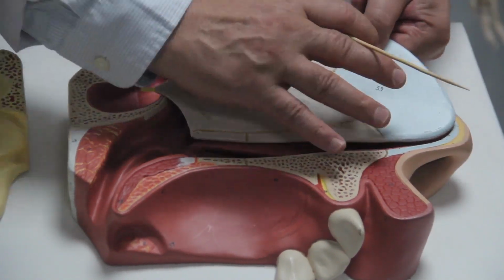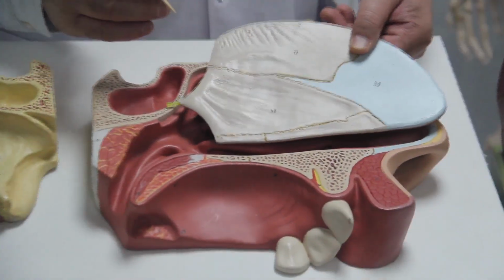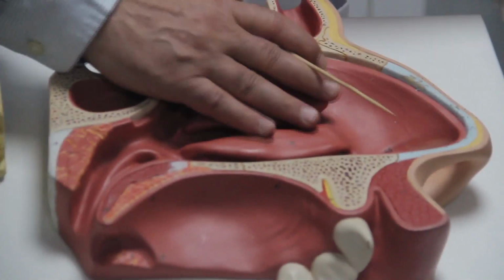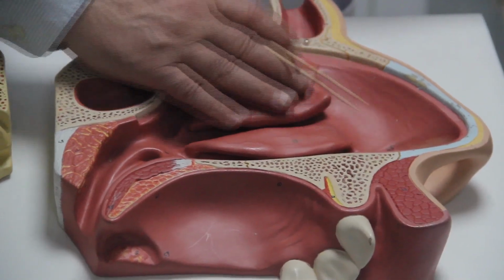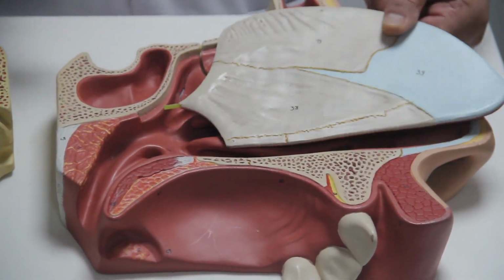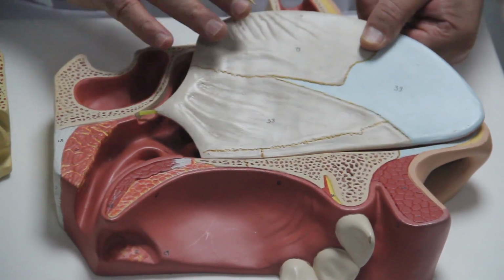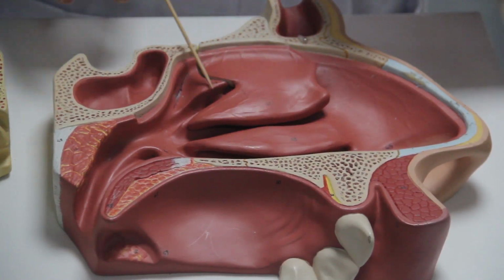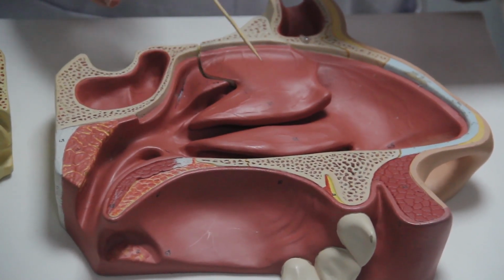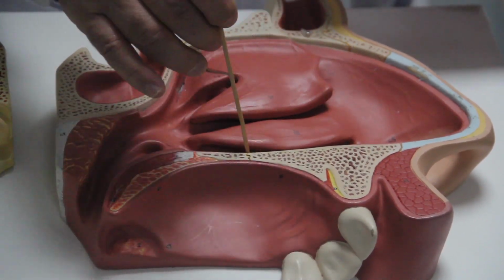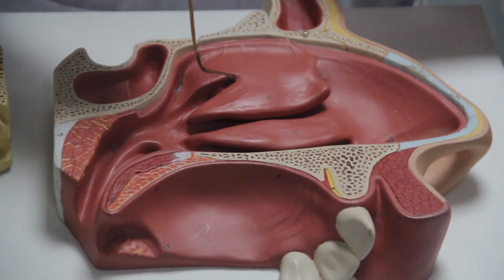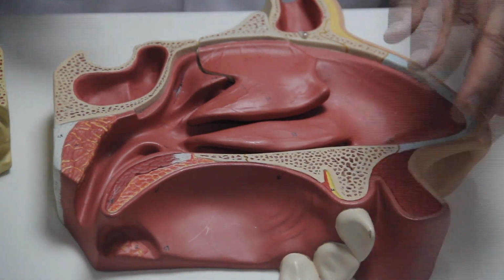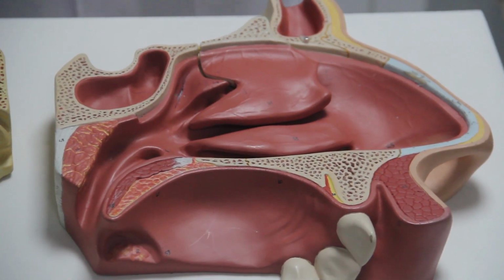So we have one nasal cavity over here on the right, and if I get the nasal septum out of the way, this part here is the other part of the nasal cavity, or the left part of the nasal cavity. So if I get the nasal septum out of the way, what we see here is the lateral wall of the nasal cavity. This is the floor of the nasal cavity. This is the roof of the nasal cavity. Okay, so let's look at the nasal cavity now.